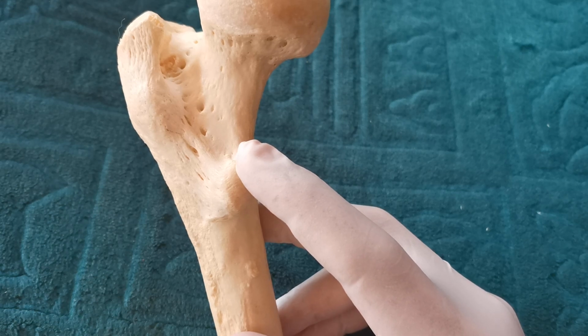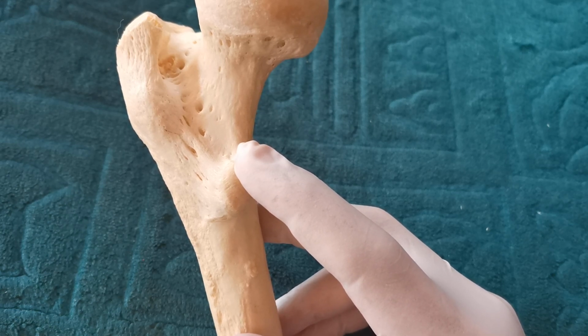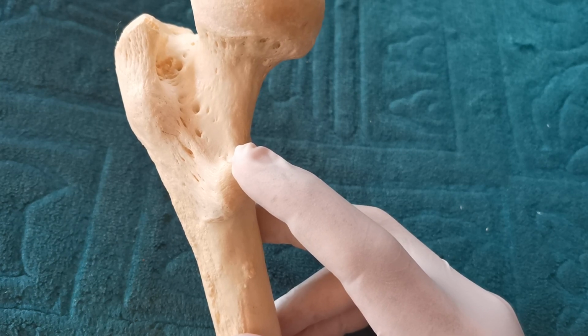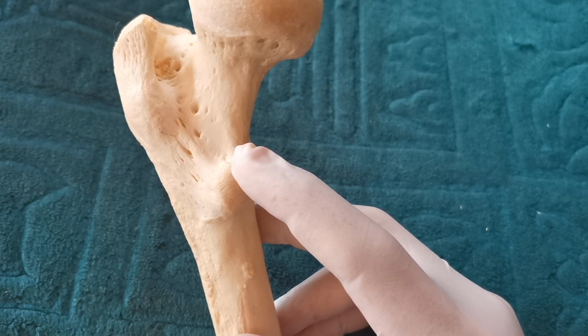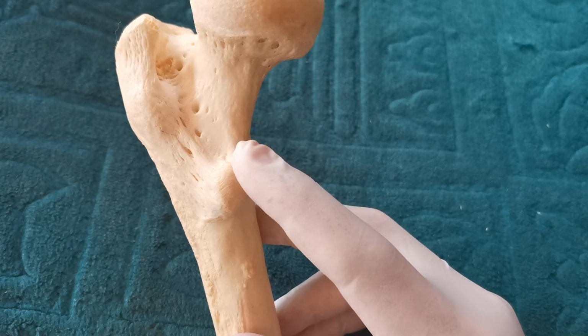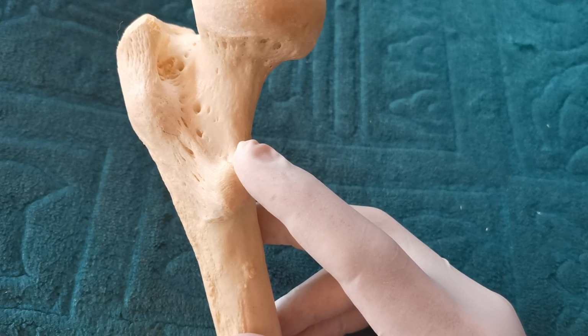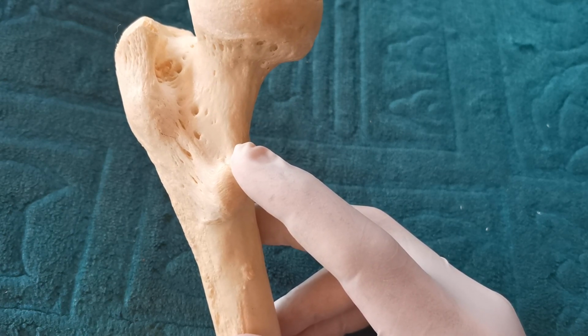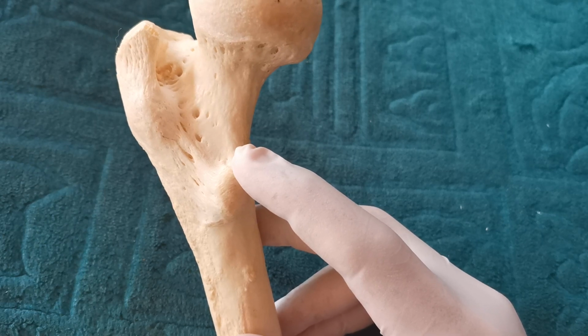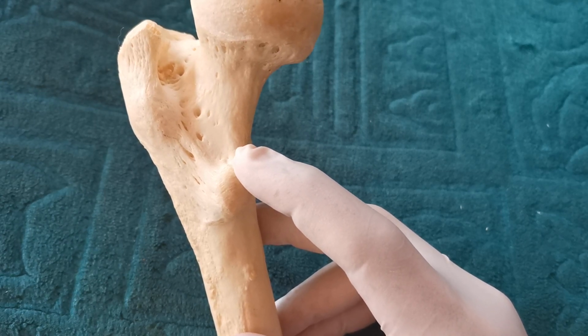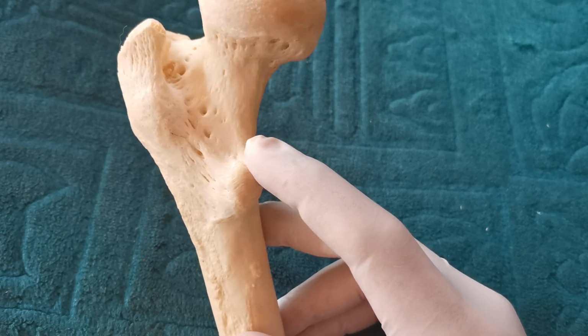I may ask you about their function and nerve supply. Their function: they are the main flexors of the hip joint. Their nerve supply, of course: the psoas major is supplied by the lumbar plexus, while the iliacus is supplied by the femoral nerve.